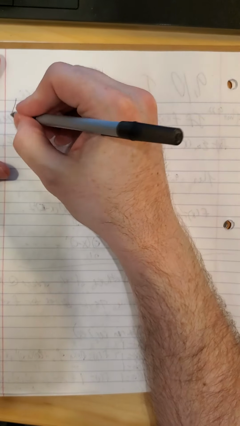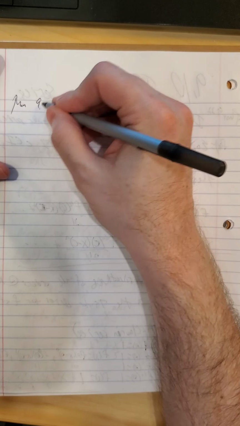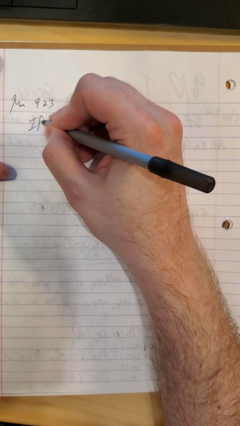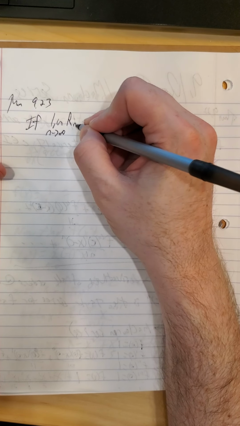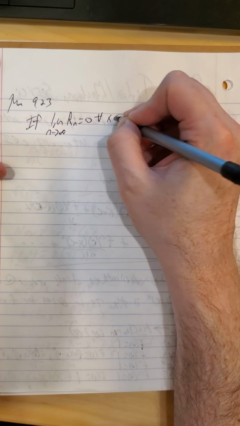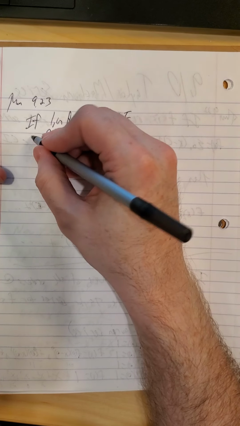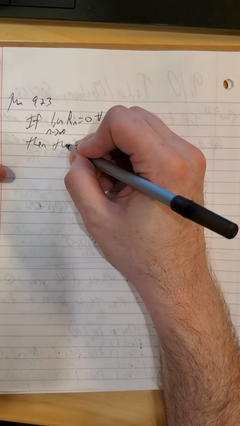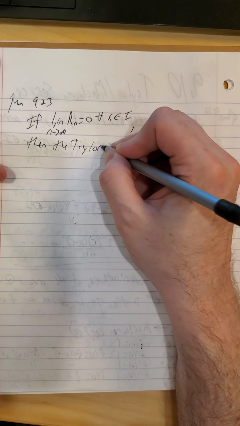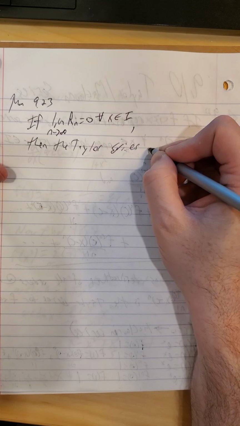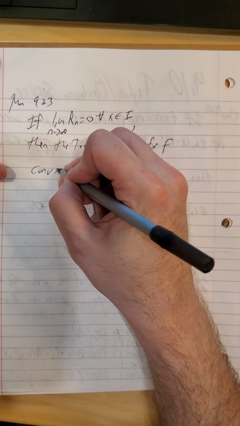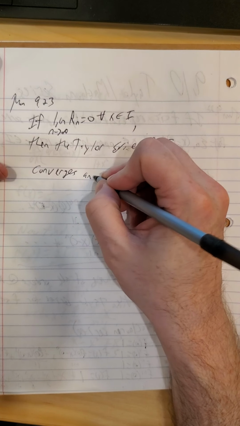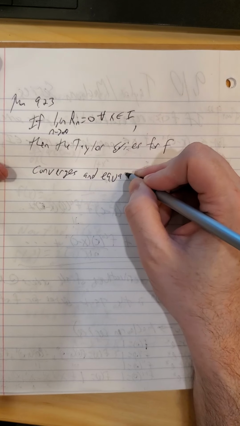Another quick theorem, 9.23. If the limit as n goes to infinity of R sub n equals 0 for all x on the open interval I, then the Taylor series for f converges and equals f of x.